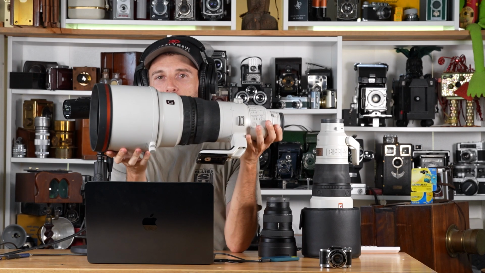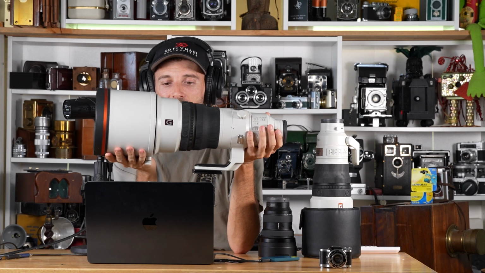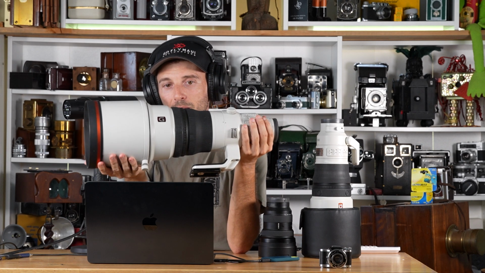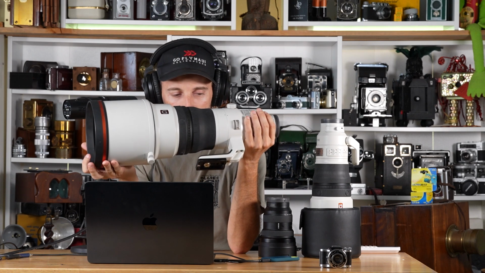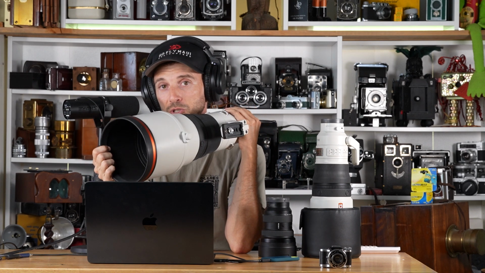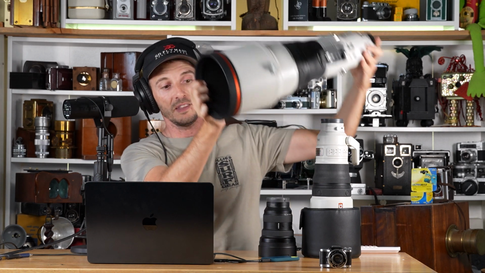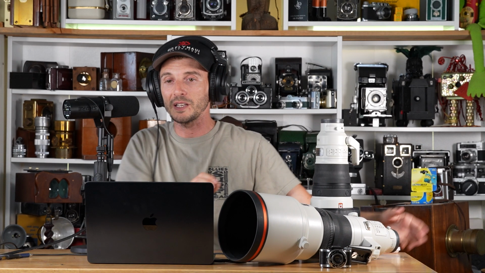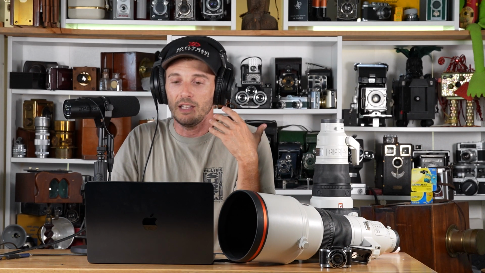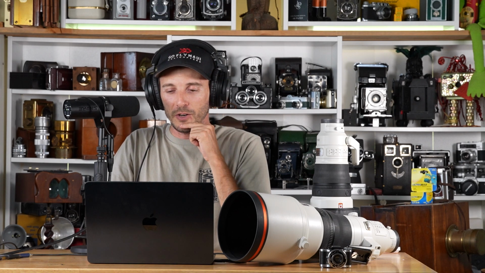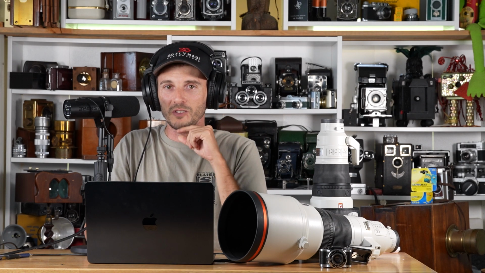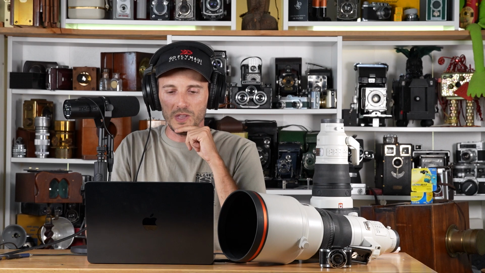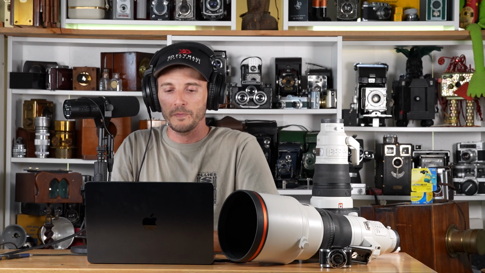It is an absolute beast of a lens, and this is not something that everyone's going to be able to have in their collection. However, I do feel really fortunate that I own these lenses and that they are part of my collection, and it is one of the biggest secrets, quote unquote, that I use to achieve looks that I want.